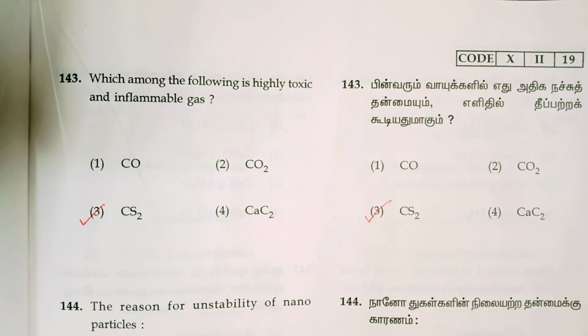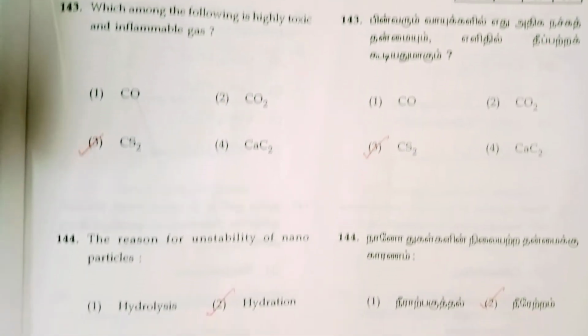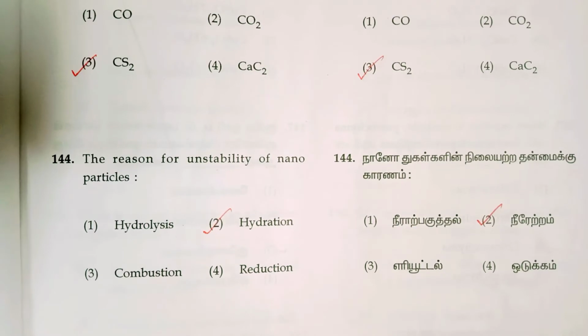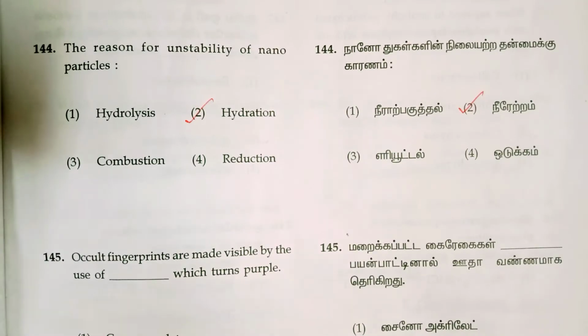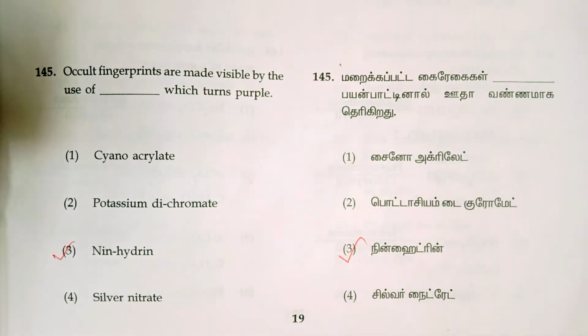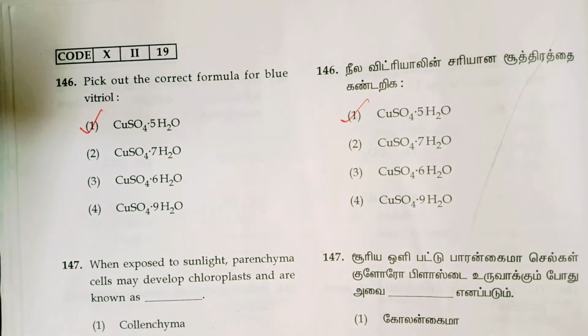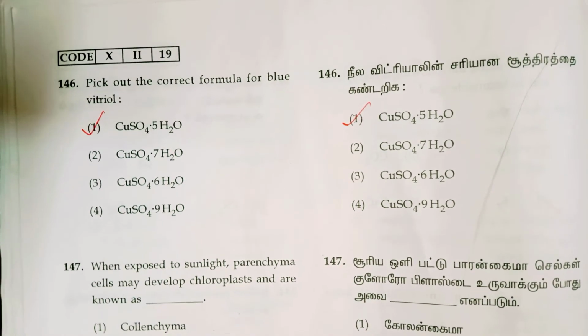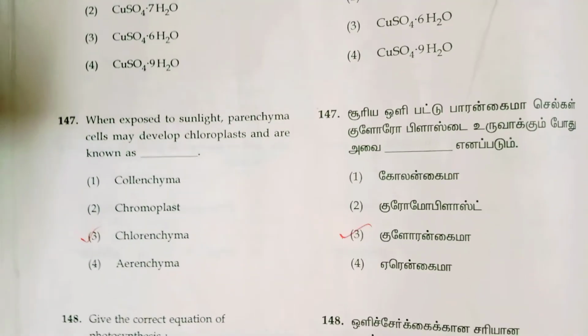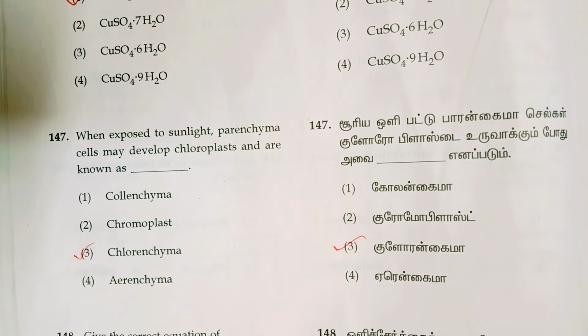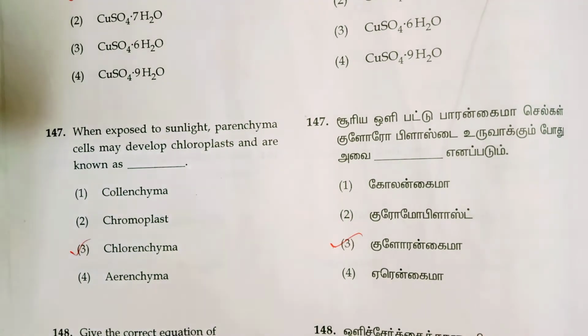Which among the following is a highly toxic and inflammable gas? CS2. The reason for instability of nanoparticles: hydration. Answer is hydration. Occult fingerprints are made visible by the use of which turns purple? Ninhydrin. Answer. Pick out the correct formula for blue vitriol. CuSO4·5H2O. When exposed to sunlight, parenchyma cells develop chloroplast and are known as chlorenchyma.